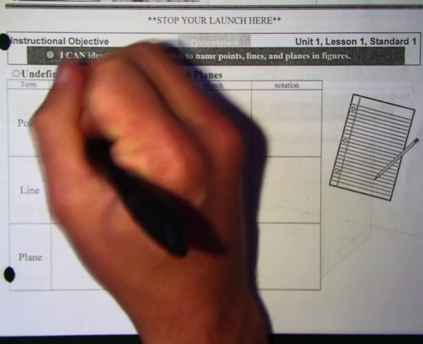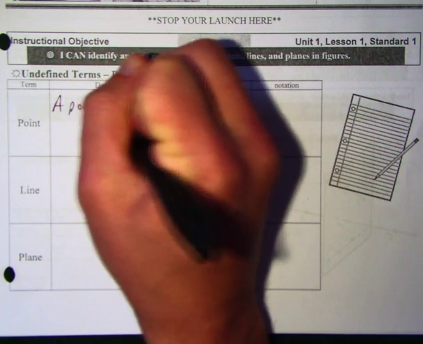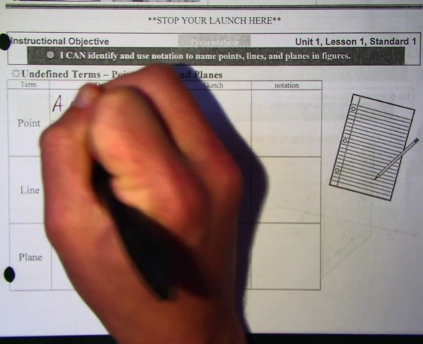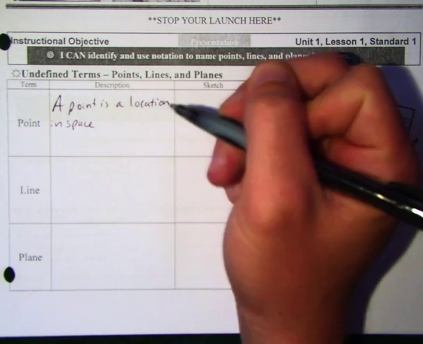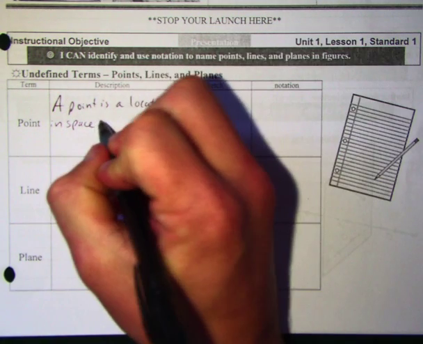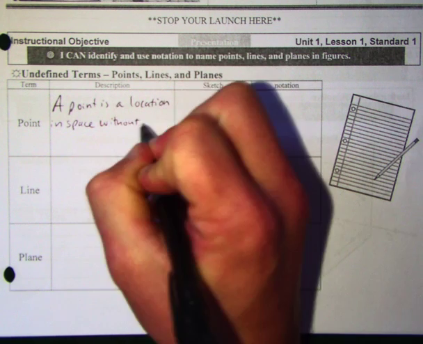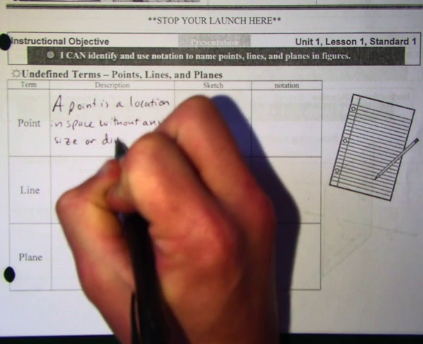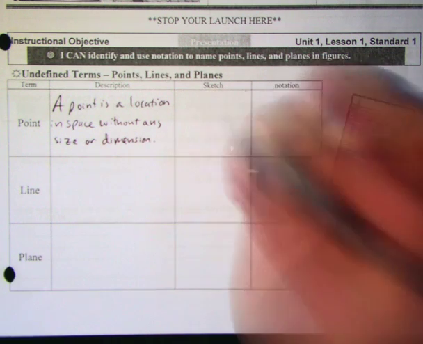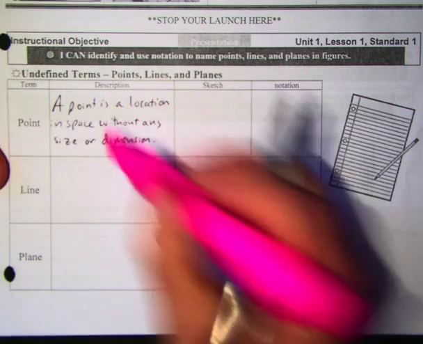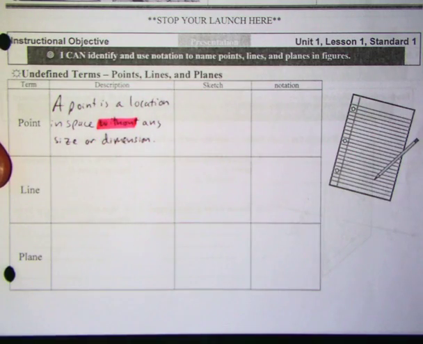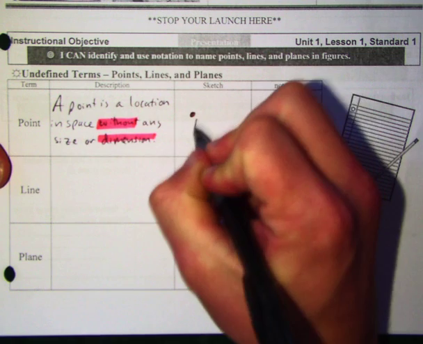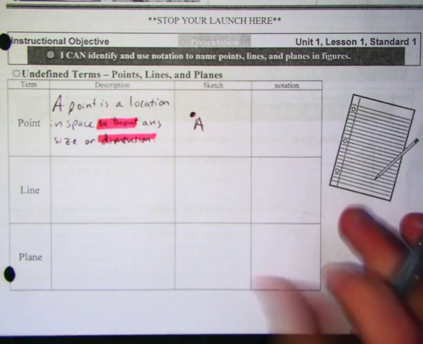So a point is a location, somewhere in space, that has no size or dimension. So it is without any size or dimension. So the key here, without dimension. And a sketch would be a dot to represent that point, and we always use capital letters to name it.